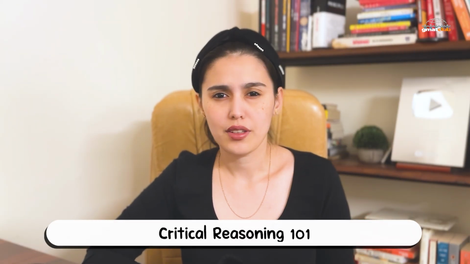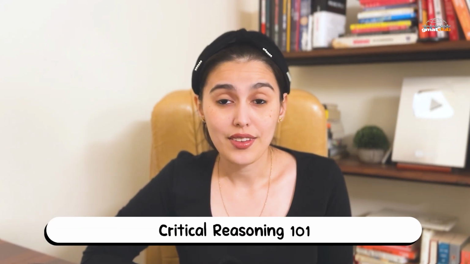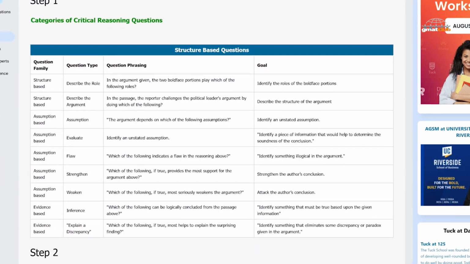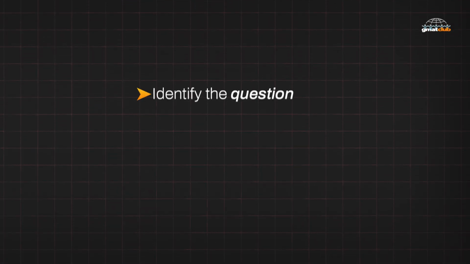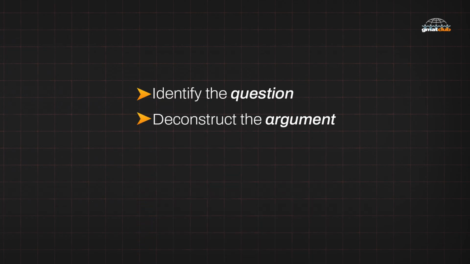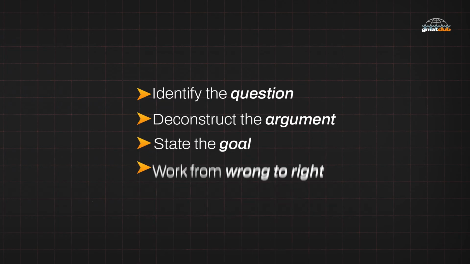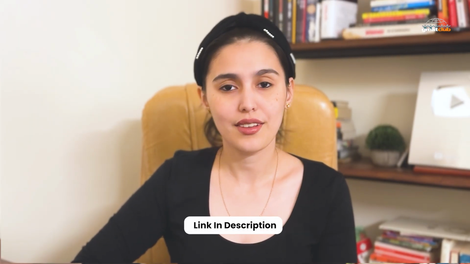Struggling with GMAT critical reasoning? The second article in the CR 101 series breaks down the biggest non-approach many students follow: rereading the argument 5 times and getting nowhere. Instead, you learn a 4-step process: identify the question, deconstruct the argument, state the goal, and work from wrong to right. With examples, question categories, and strategies straight from MGMAT, this is a must-read for anyone aiming to improve verbal scores fast. Full article is linked in the video description.